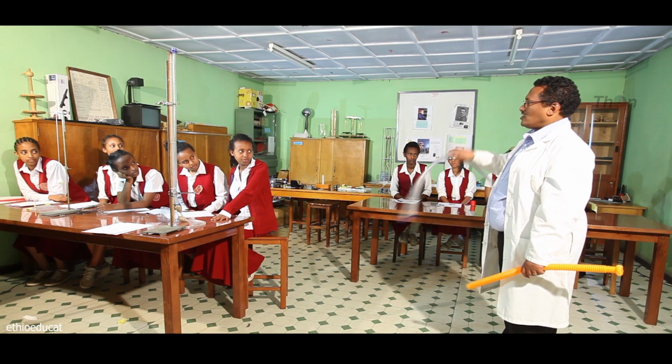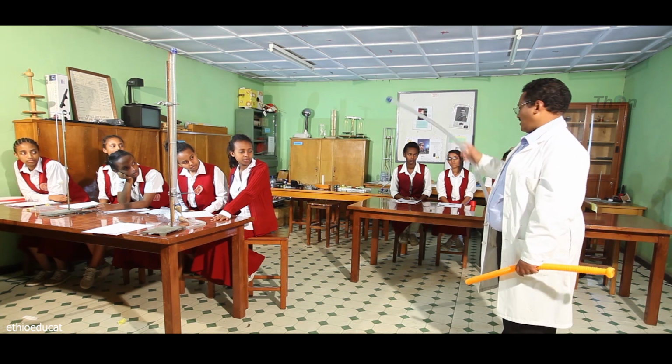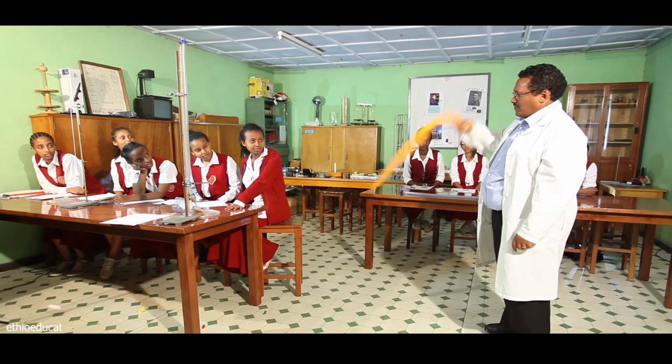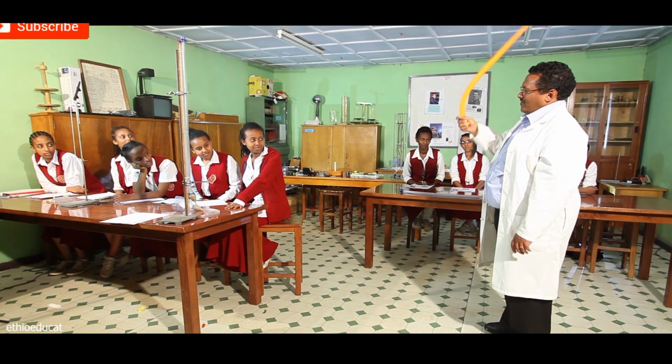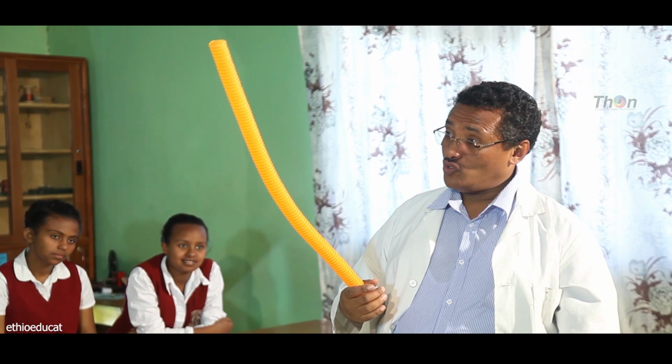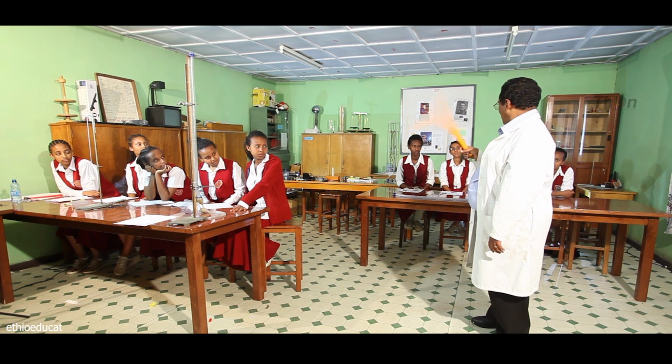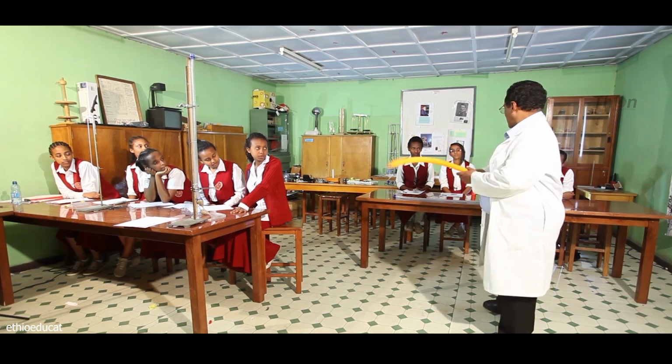Have you heard any sound? Only the jiggle of the plastic is heard. Let's do the same with this one. So there is a difference between these two tubes. When they are rotated, this one can create sound, this one cannot.